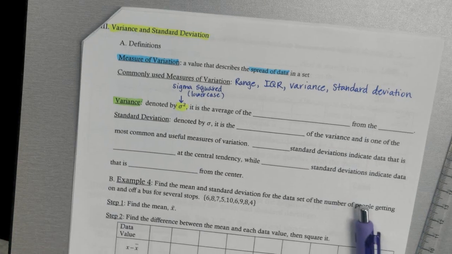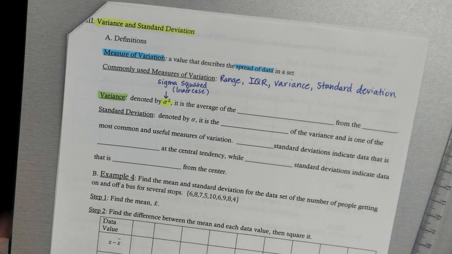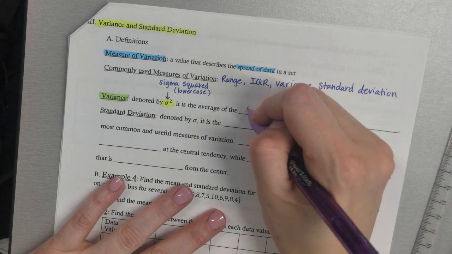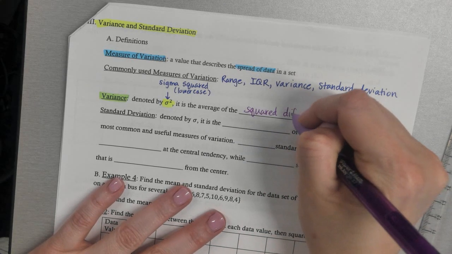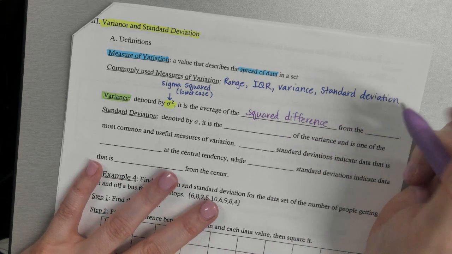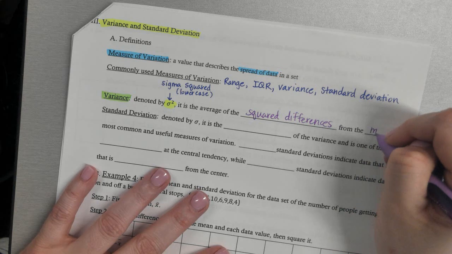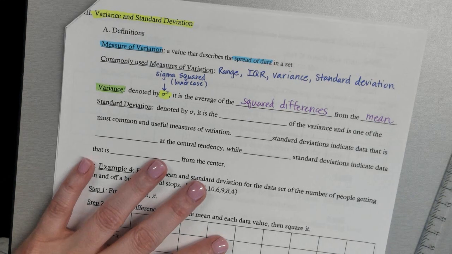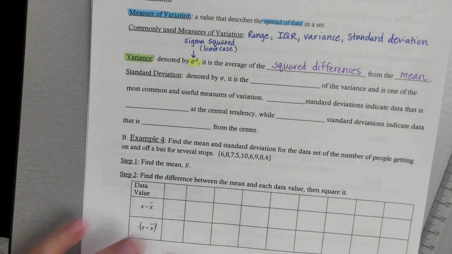Now what that means is it is the average of the squared differences from the mean. So right now that might not make a lot of sense to you, but I'm going to walk you through this process, okay? So it's the average of the squared differences from the mean. You can see we have a table down below. We're going to find these together.